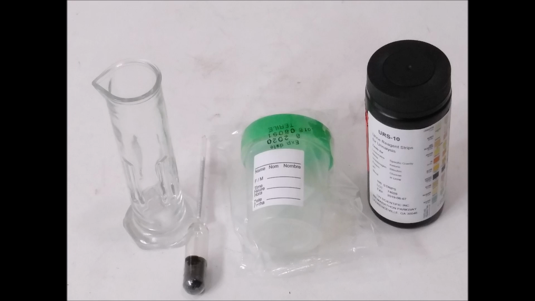It is well worth noting that a specific gravity test should not be used as a standalone test for diagnosis. Later in the exercise, we'll be using the URS test strip, which will provide us more insight into the functioning of the patient's kidneys.